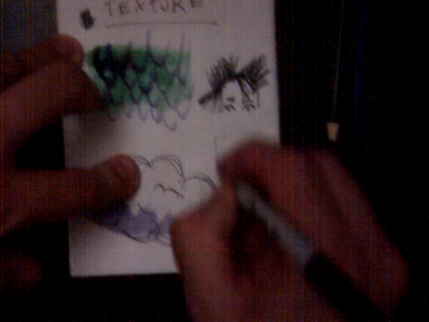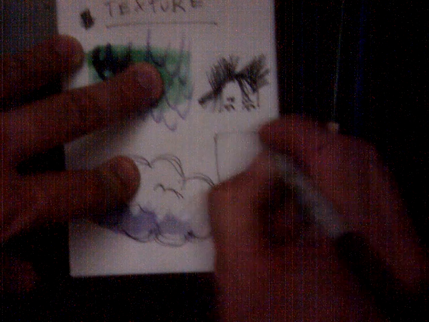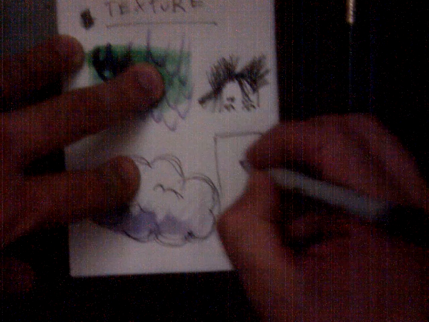Other textures you can do are like a wood grain. That's very simply drawn like a rectangle. And then I usually add a dot in the center somewhere to make it kind of like a knot.